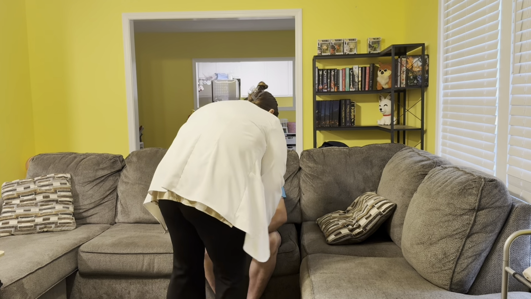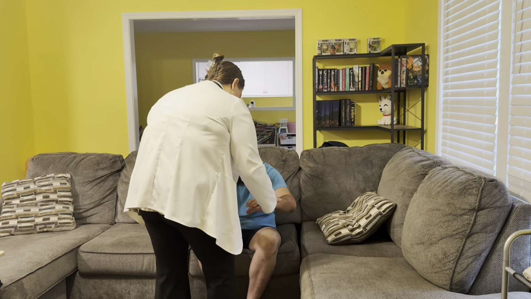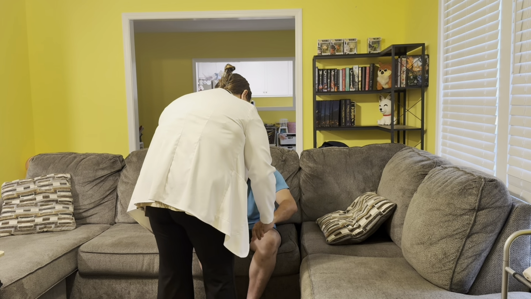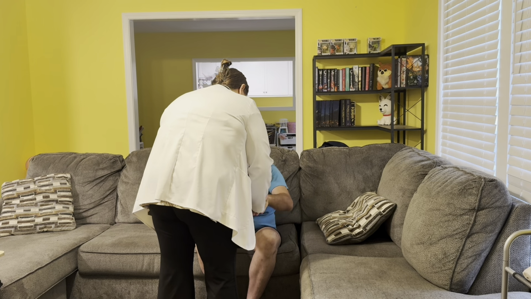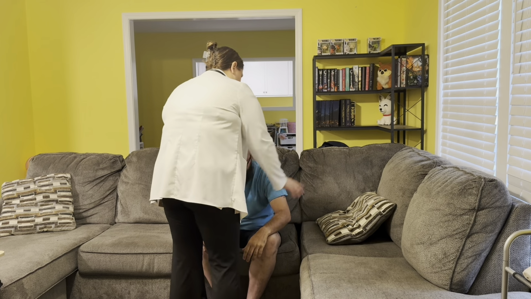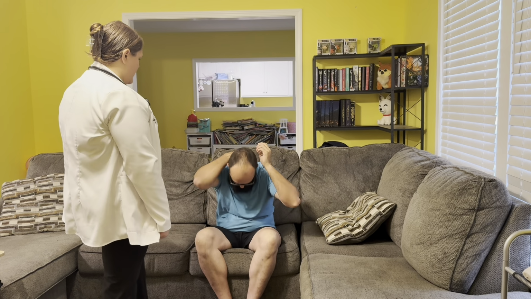Okay, if you will squeeze my hand. Good strength. Okay, push down against my hands. Okay, now try, like that. Now try to push up. Wonderful. Full range of motion and strength noted. Okay, now we're going to do your chest and your lungs. So if you will take your shirt off for me.